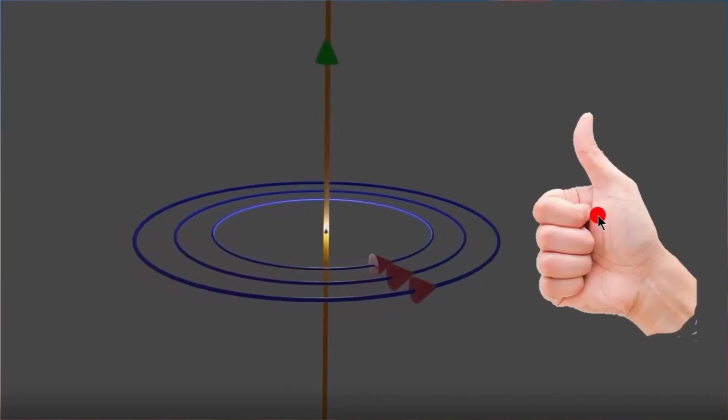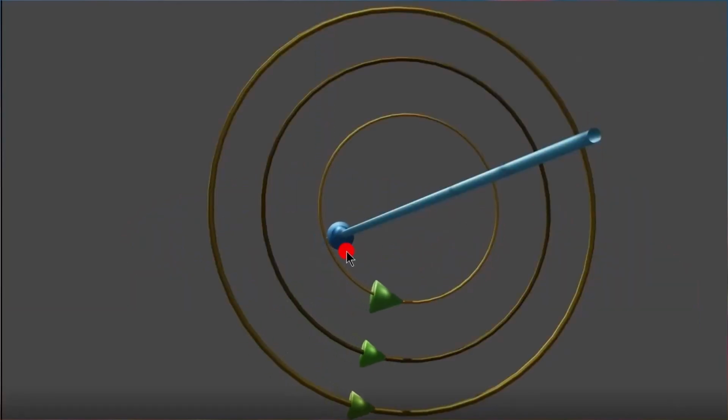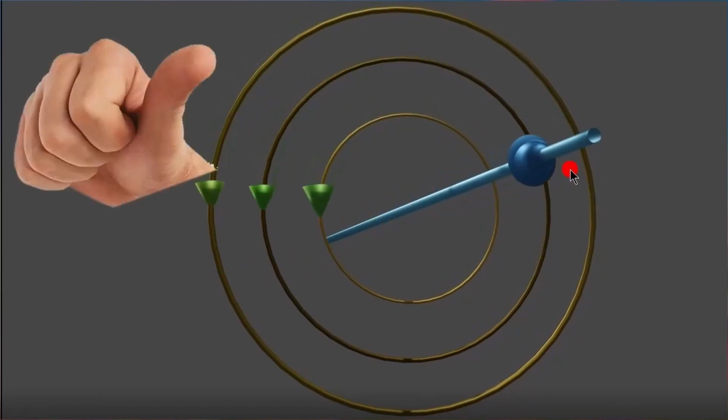That is, current is going upwards like this thumb, and these other fingers are indicating the direction of magnetic field lines. This is another view of it where the current is going upwards, that is in the direction of this thumb, while the flux is the direction of the fingers.